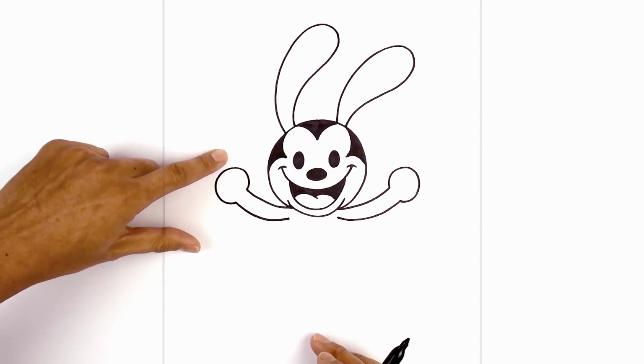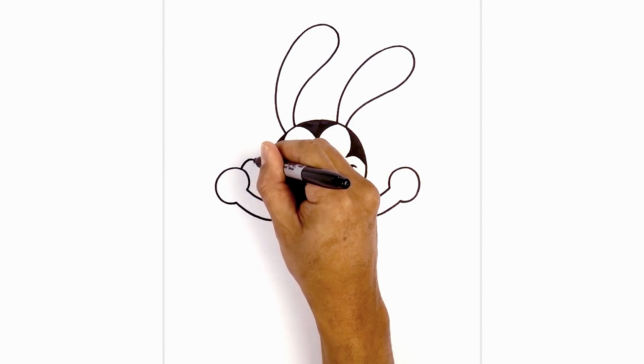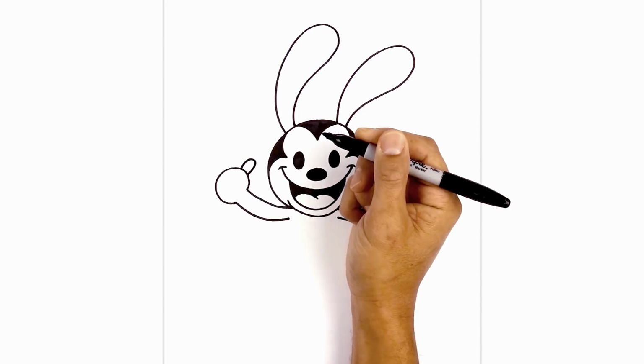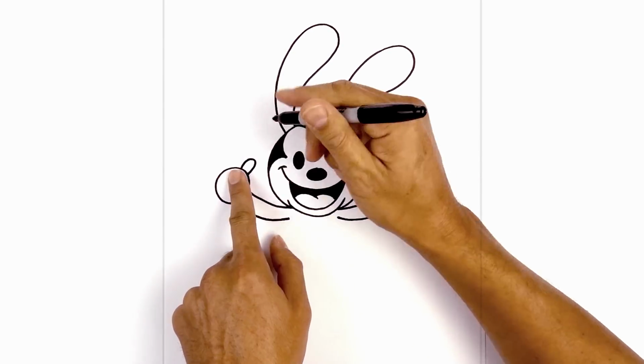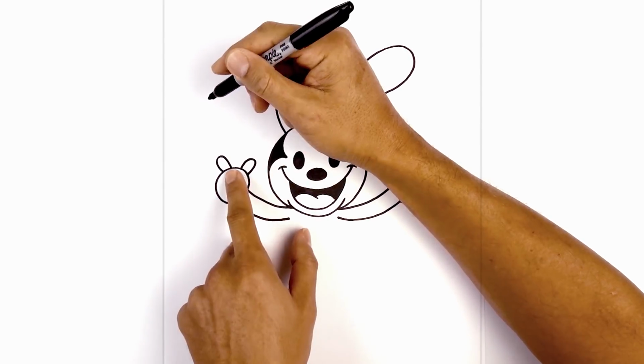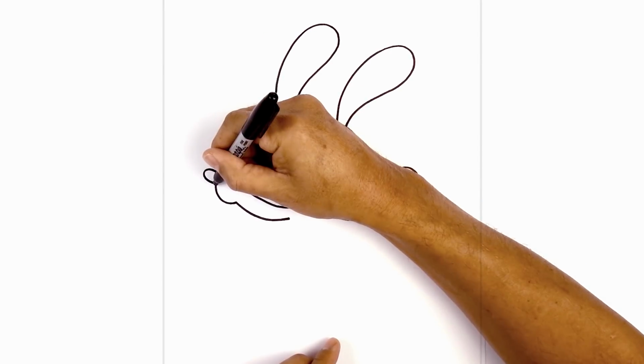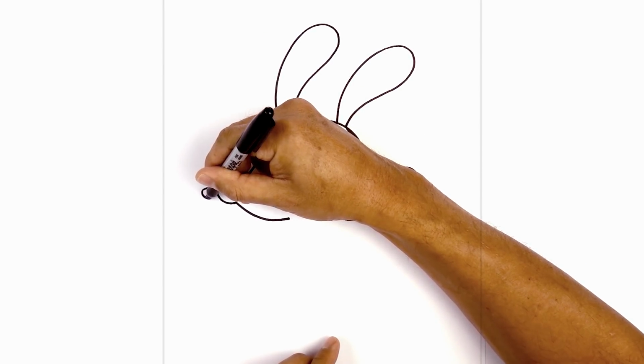I'm going to draw on the fingers around the palm. Starting up here, we're going to draw an oval, curving in and then back in towards the palm. Now we're going to draw 3 fingers pointing outwards. Starting up here, we'll draw one oval, leave a little gap, draw the second finger, leave another gap, and we'll draw the third finger on the end.